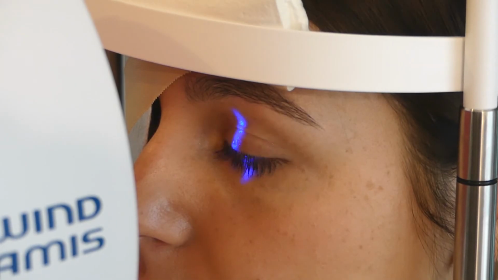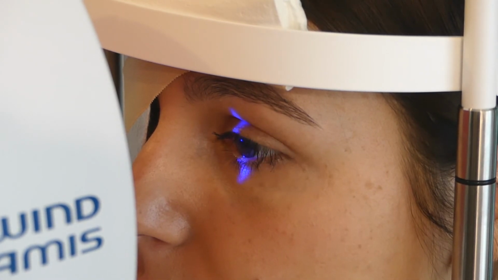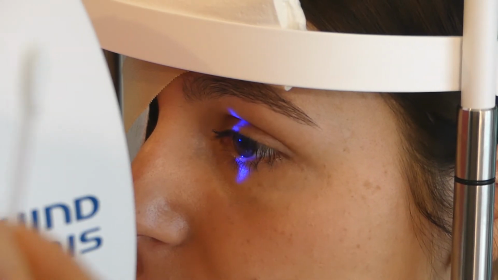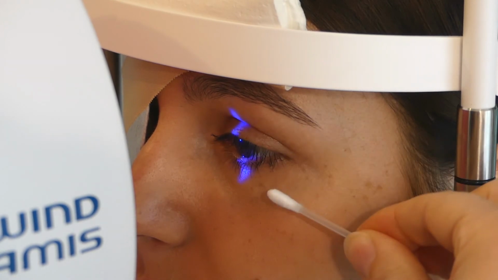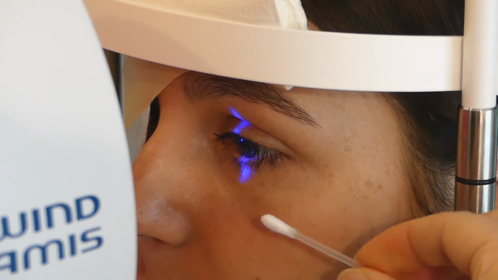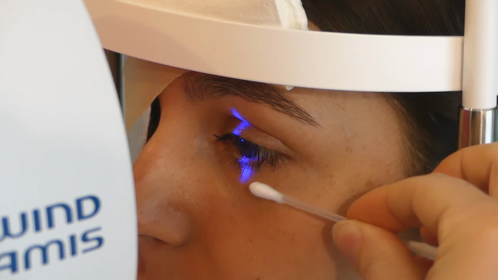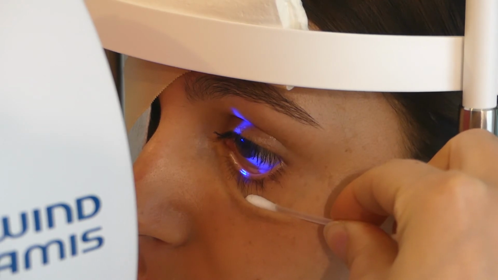In case the patient is not able to open the eye as wide as possible by him or herself, you should open the eye manually. And therefore you should use something like a cotton stick, and then, depending on if the upper or lower eyelid is covering the cornea. Let's start with the lower eyelid. If it's covering the cornea, you pull it down like this without touching the eyeball.